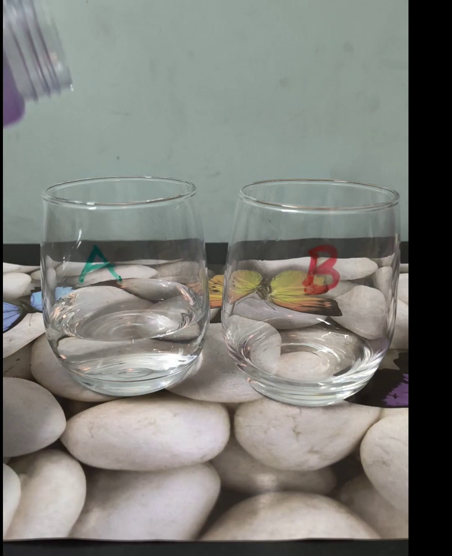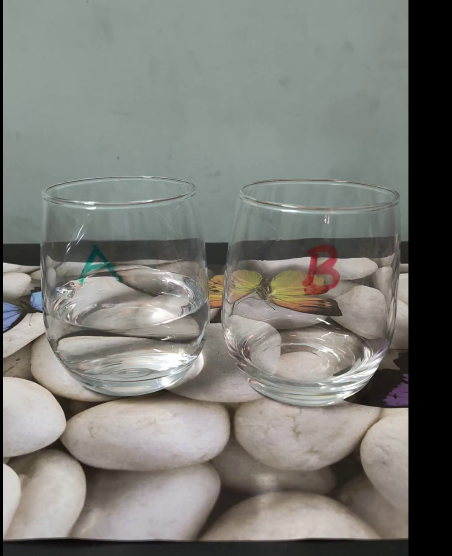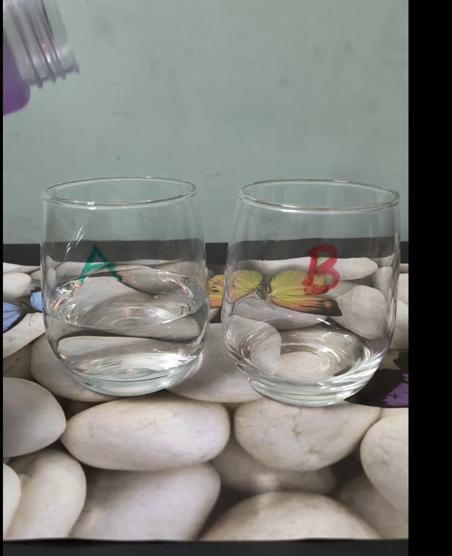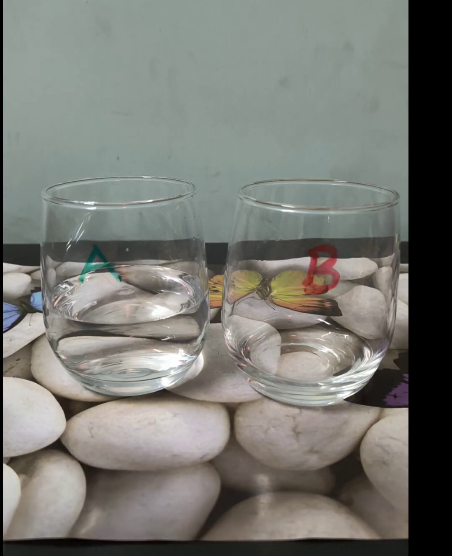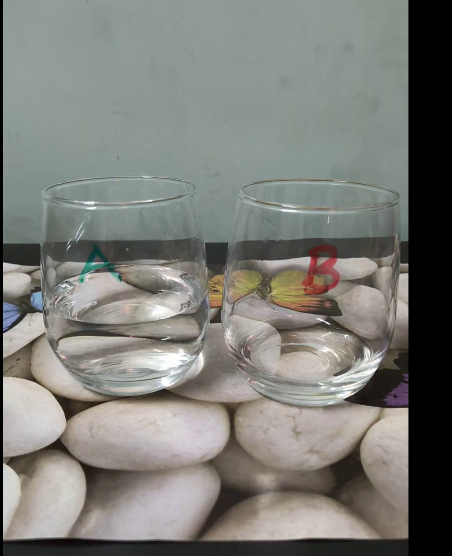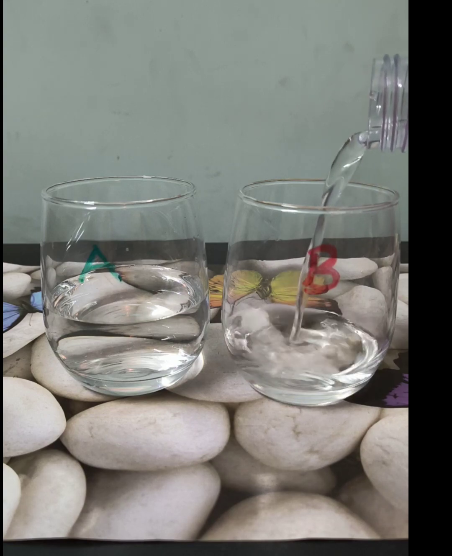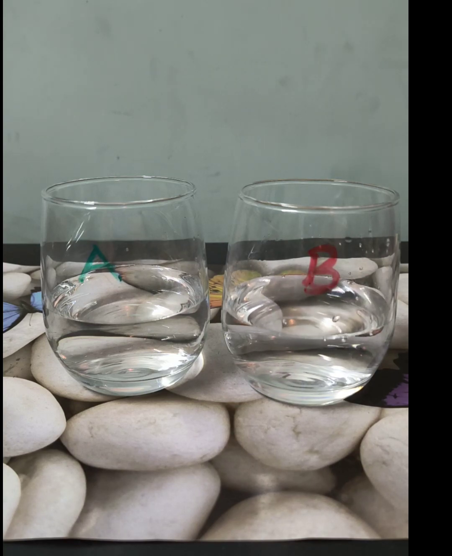Little more. And now you are left with another 150. So it was a total of 300. Now another 150 is left. So I'm pouring this water in glass B. This is another 150 ml of water. Now both the glasses have equal volume of water.